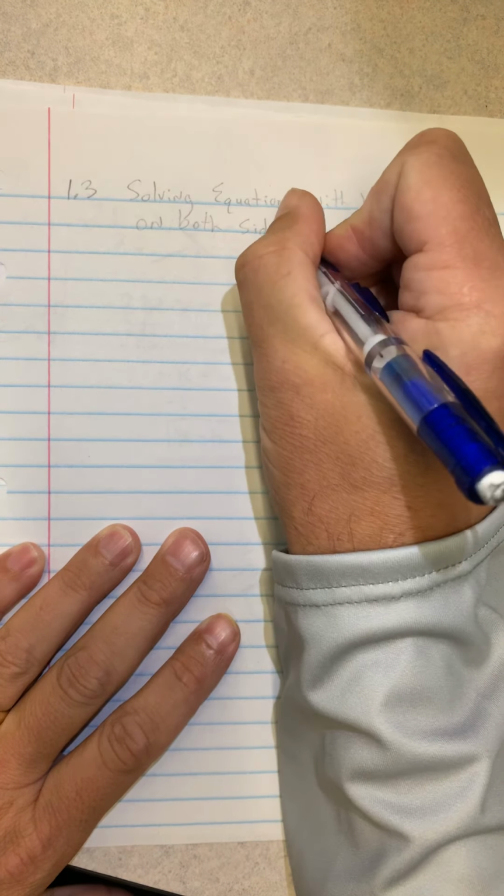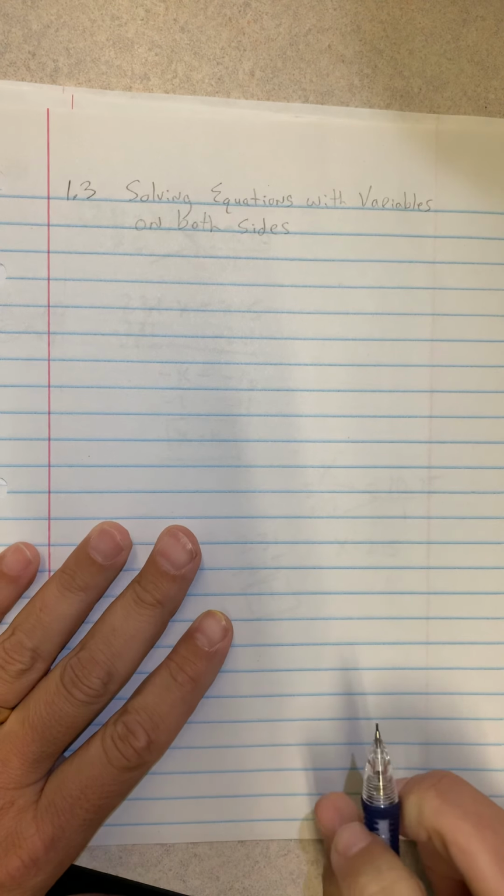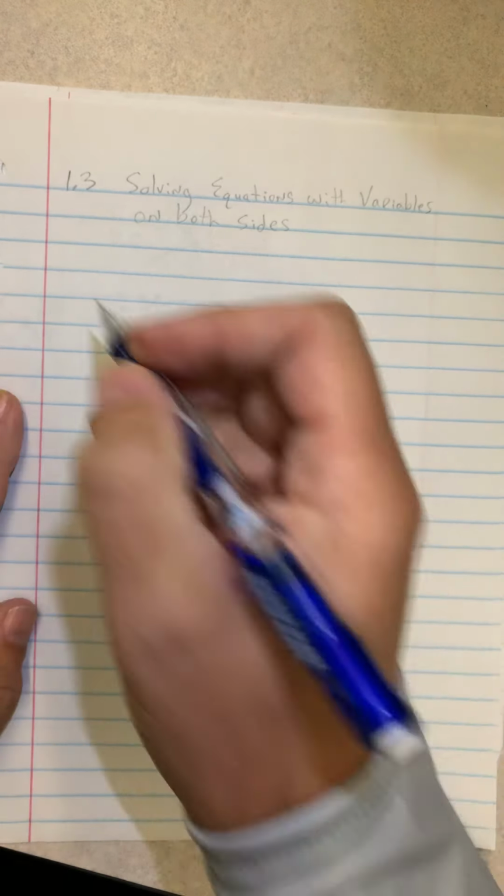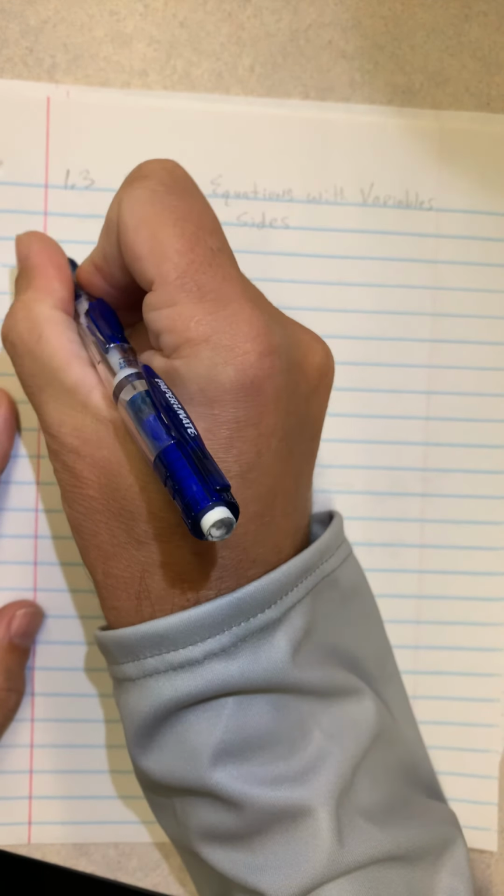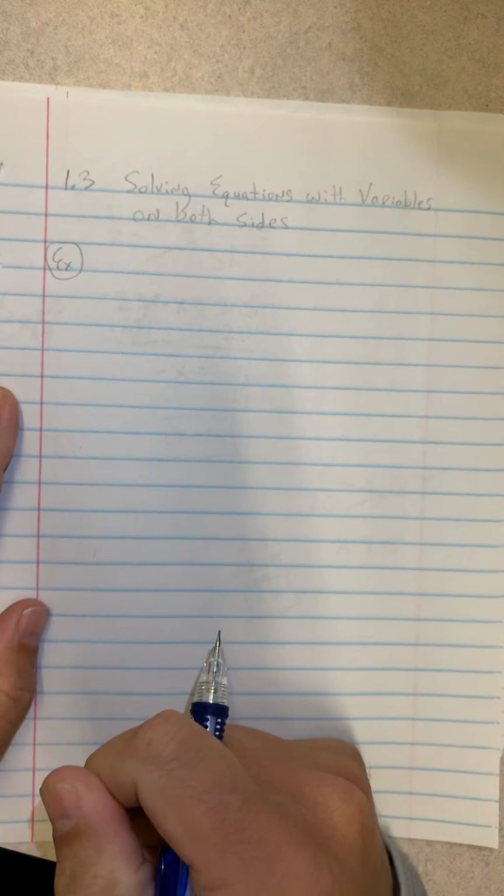And when I say both sides, I'm talking about both sides of an equal sign. There's really no definitions or vocab that we need to go over with this. We'll be using stuff that we've had before. So we're just going to start with some examples. So first example here.